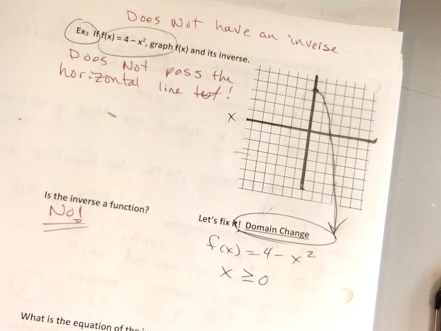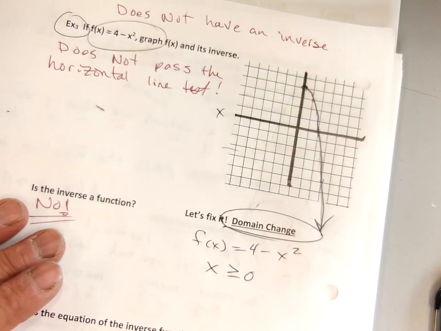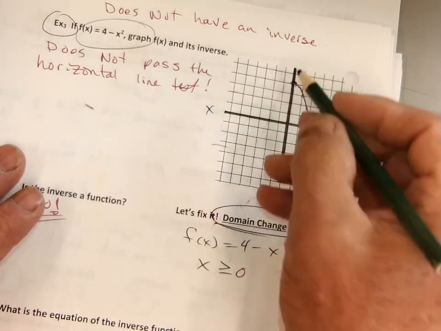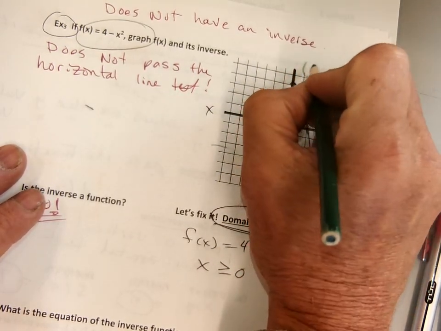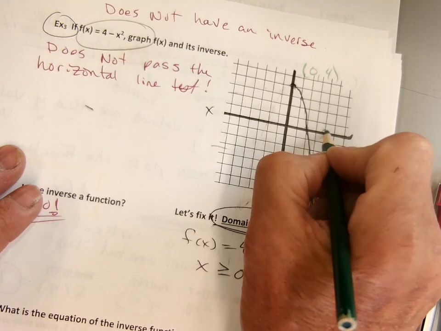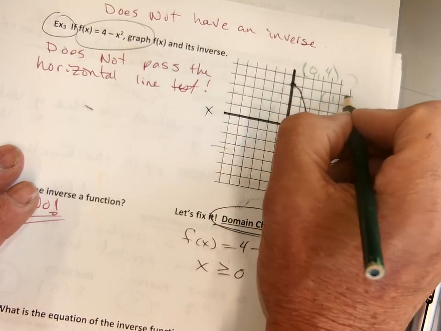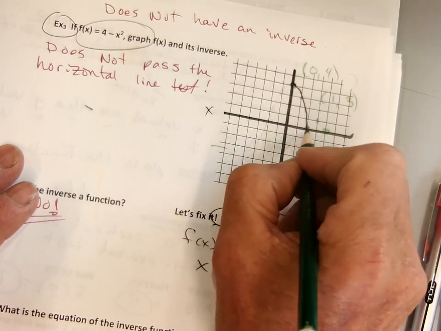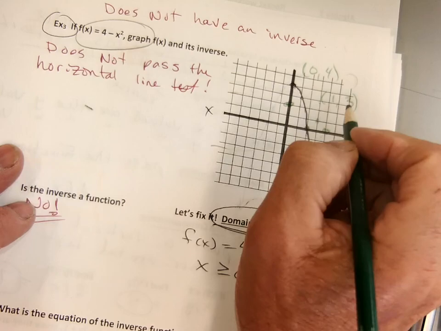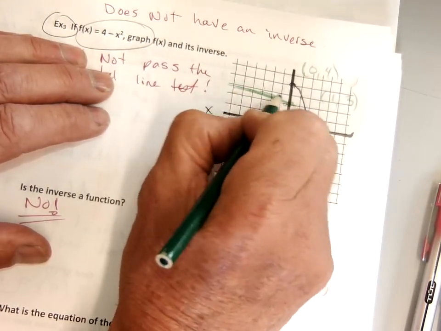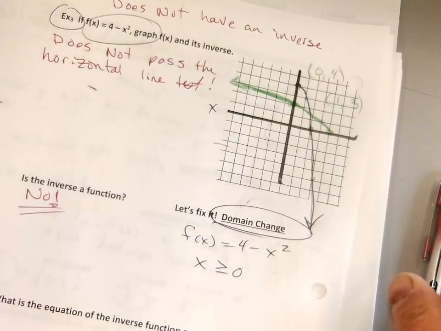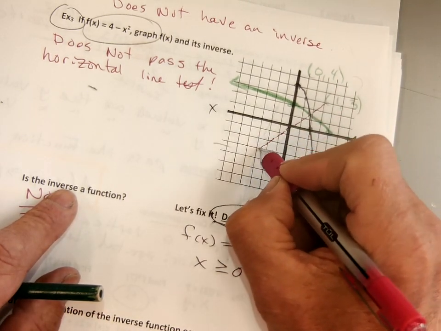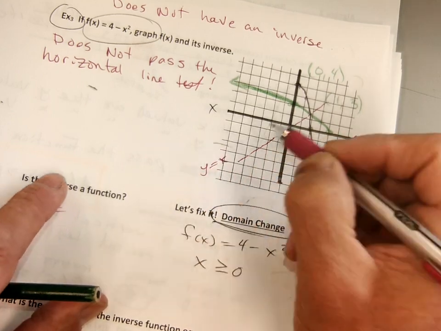Now, we could go ahead and graph the inverse. So for instance, I know that this point is at the point (0, 4), so its inverse is at (4, 0). This point is at the point (1, 3), so its inverse is at (3, 1). This point's at (2, 0), so its inverse is at (0, 2). And so its inverse looks like this. That's our inverse. Awesome. And it does have a nice reflection over this line. Now, what's the equation of this line?